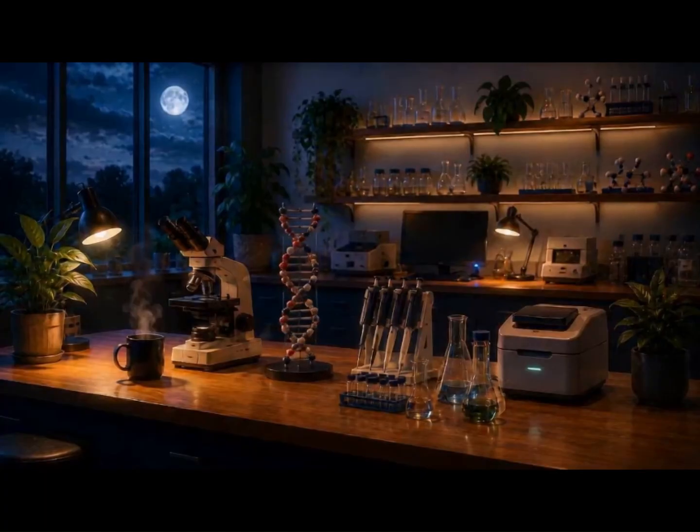Now, for a final quiet revision, let us walk through one DNA replication example. Suppose one strand of DNA has the sequence A, T, C, G, G, A. The complementary strand would be T, A, G, C, C, T. A pairs with T. T pairs with A. C pairs with G. G pairs with C. G pairs with C. A pairs with T.